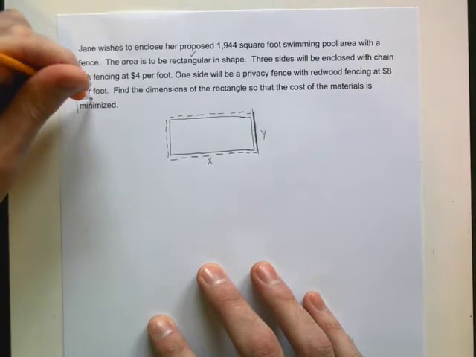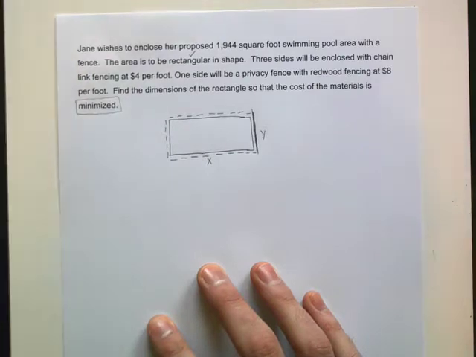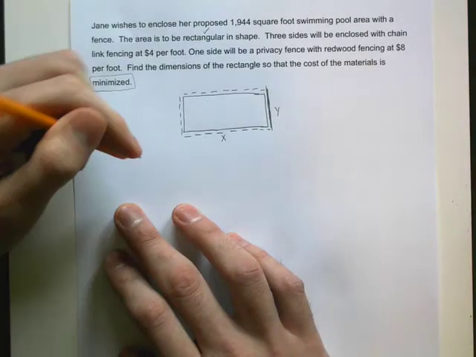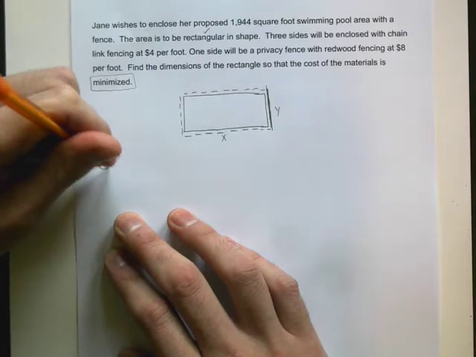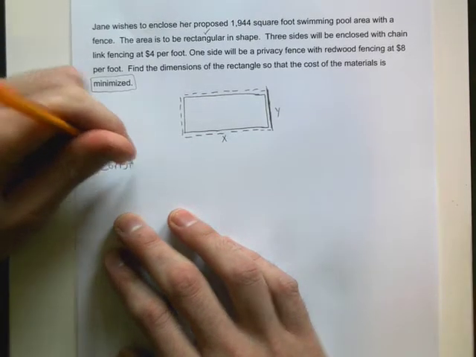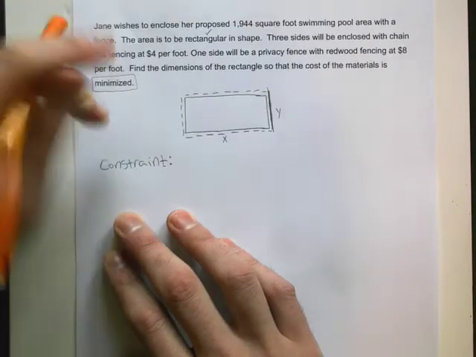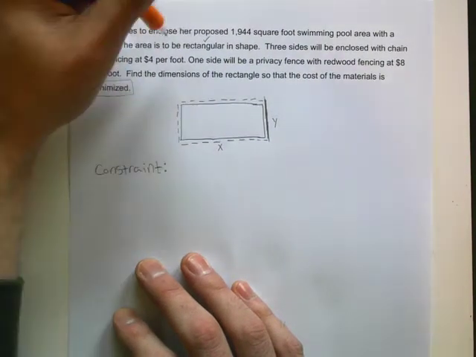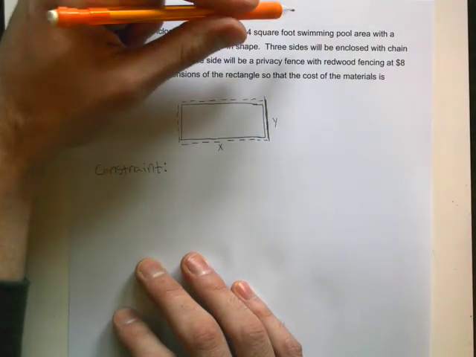That's a key word that we talked about last week. Whenever you have maximized or minimized, that is your optimization equation. So our steps, at least to start, are going to be really similar to last week. I'm going to have a constraint equation. We have to look back at the problem and say, what are we being constrained by? It says Jane wishes to enclose her 1,944 square foot swimming pool area.